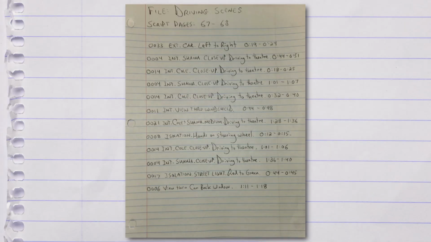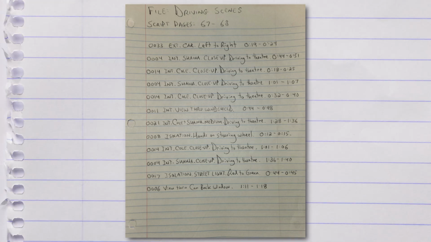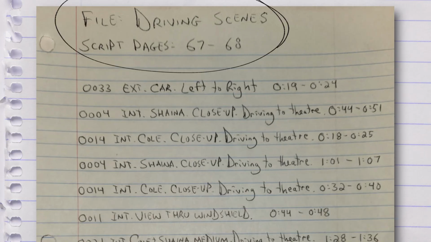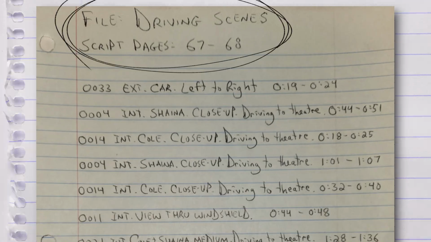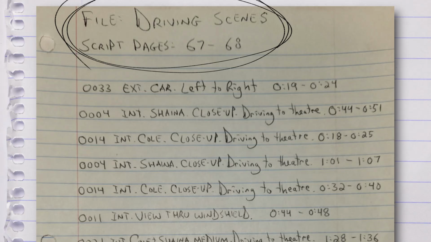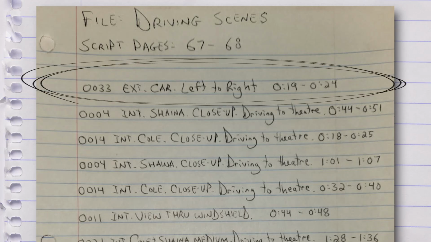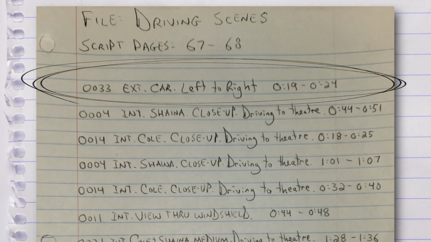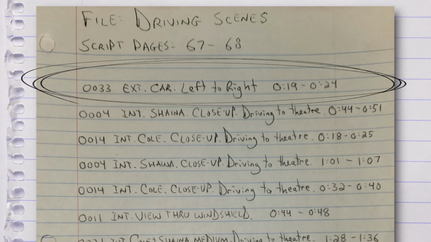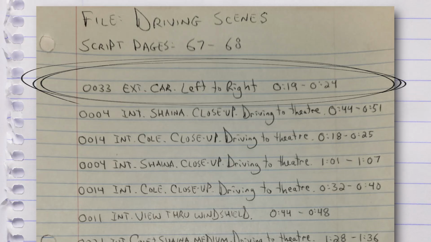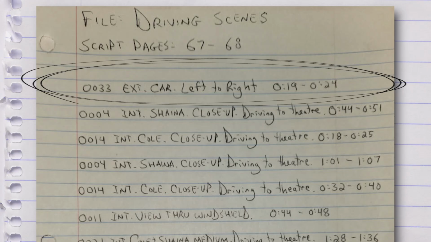So for the driving scenes that we were just referring to, it might look like this. The file name is at the top of the sheet, driving scenes. We're also listing the script pages, and in this case, it's pages 67 to 68. We're starting with take 0033, which is an exterior shot of the car driving past left to right. We're going to use take 0033 from its 19-second mark to its 24-second mark.